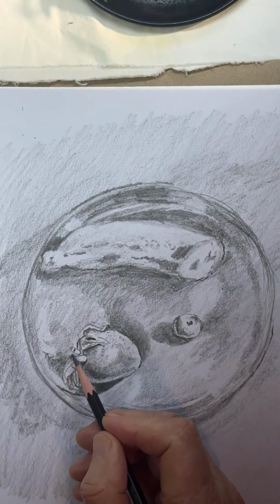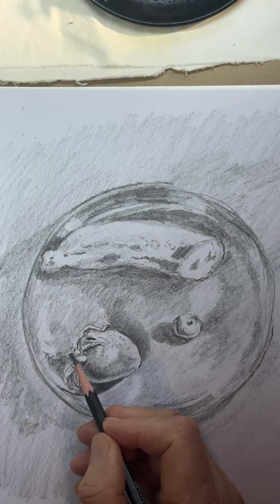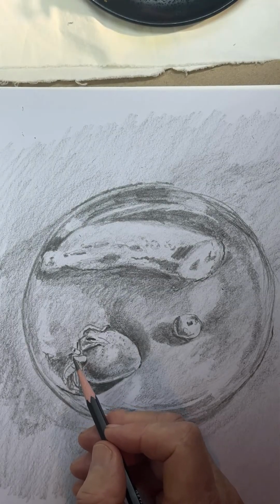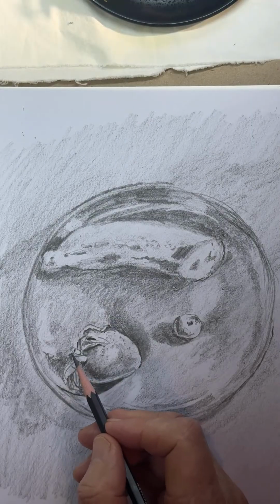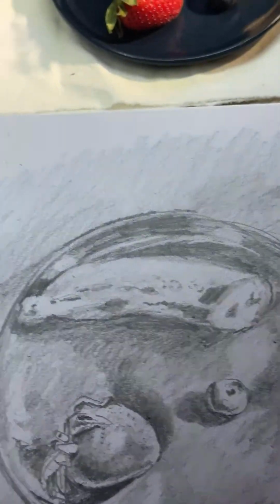There is a shadow comes out here. If we get that in a riveting, let's see, the actual shadow.